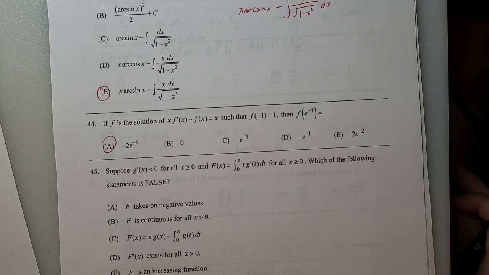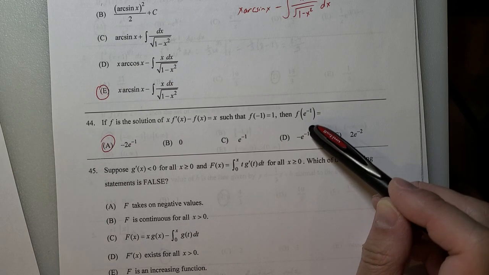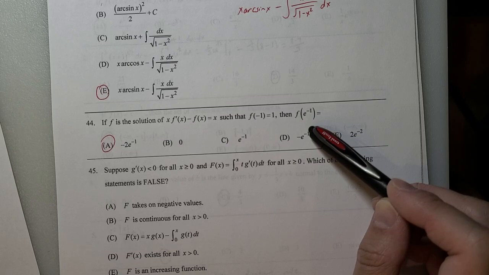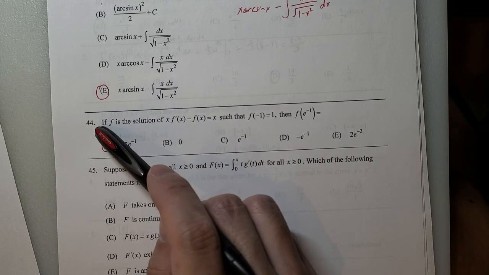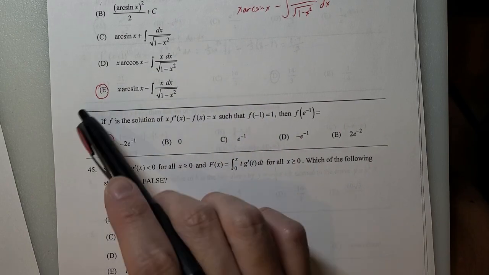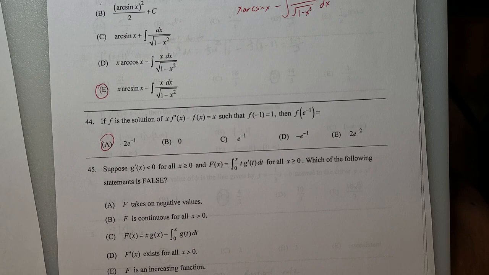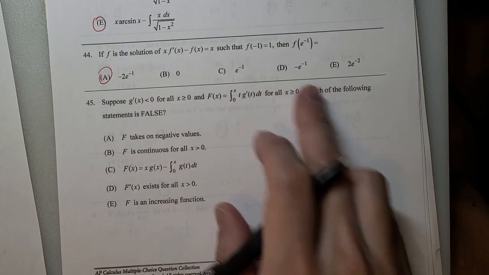And actually the key says this was not a good problem because e to -1 is not in the domain or something like that. So you can ignore this problem in my opinion, but I solved it anyway.